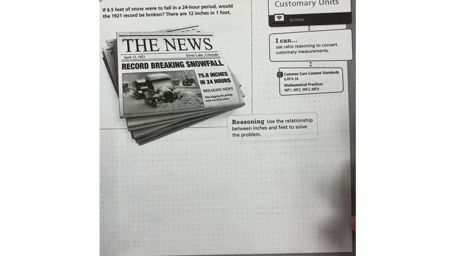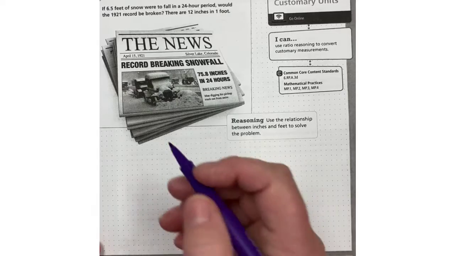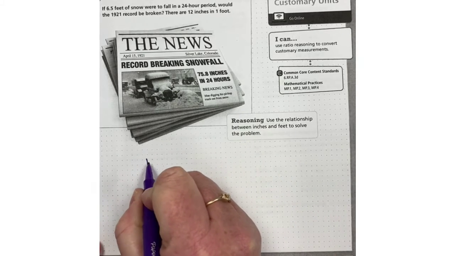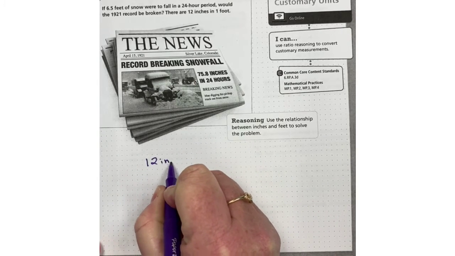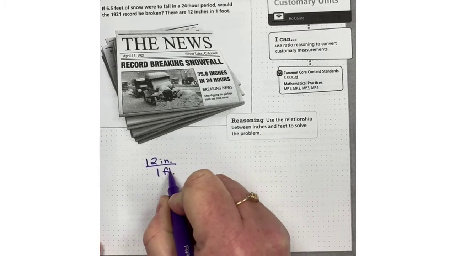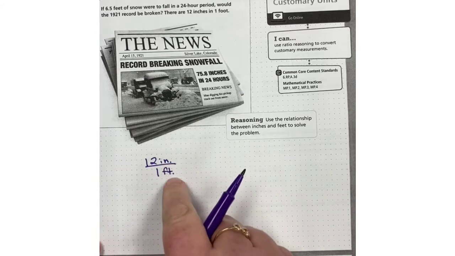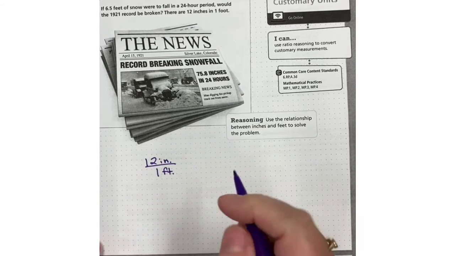All right. I'm just going to show you a couple different ways that you could do this. You know how I love unit rates. So I know that it's 12 inches in 1 foot. Again, what am I doing here besides just my numbers and my ratio? I'm labeling.